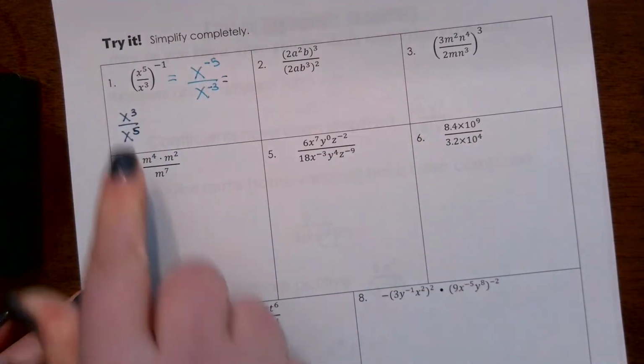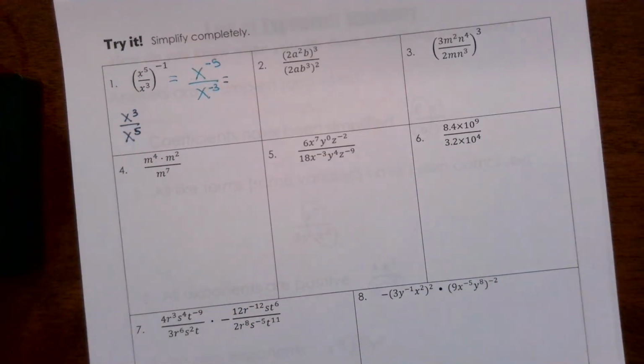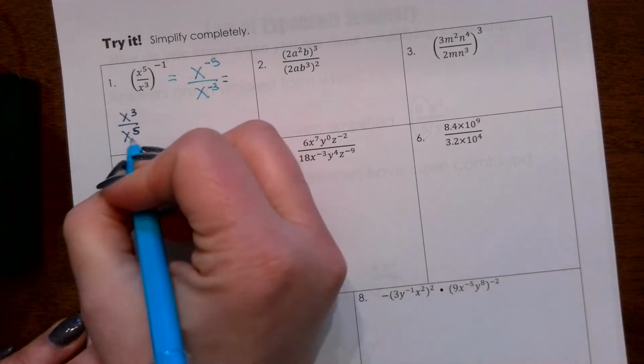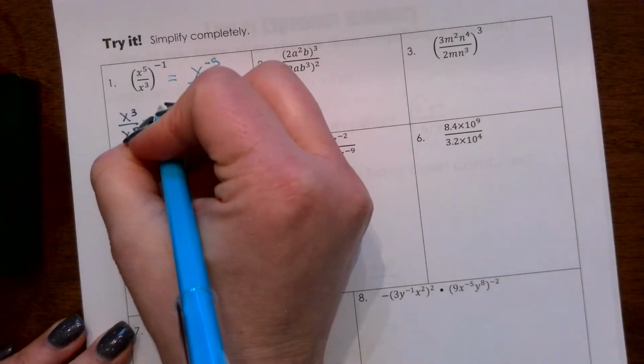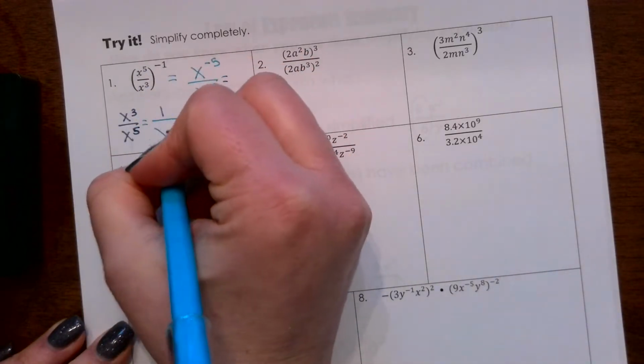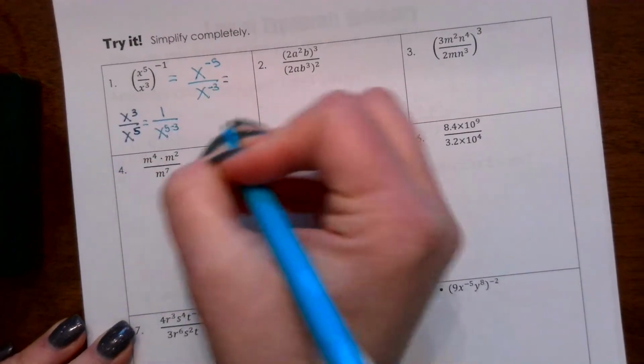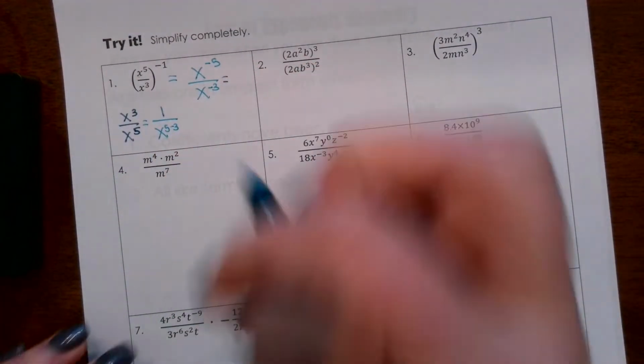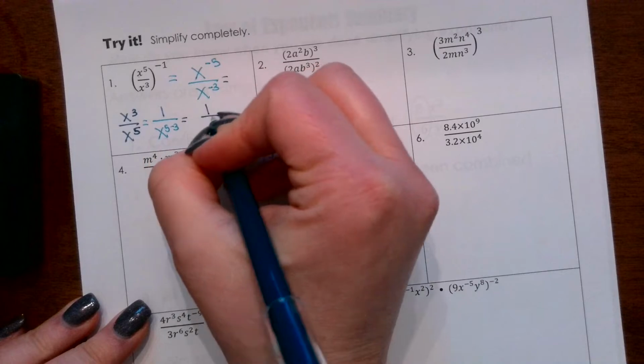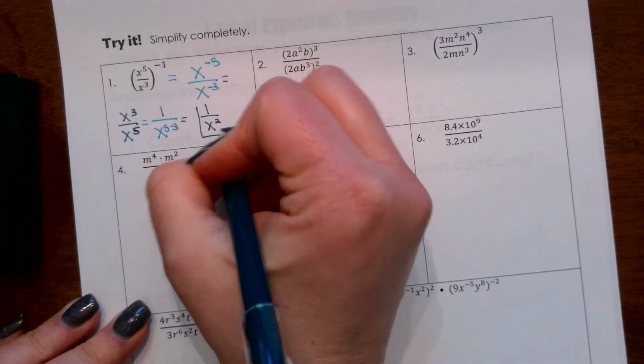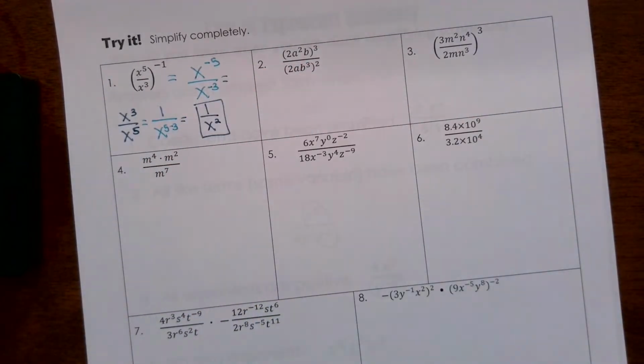I can now see that I have a quotient, same base. So I see that my 5 is bigger. I'm going to leave a 1 here on the top, and I have x to the 5 minus 3. And that is simplified to 1 over x squared. So now my expression is simplified.